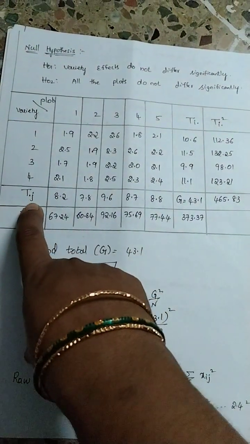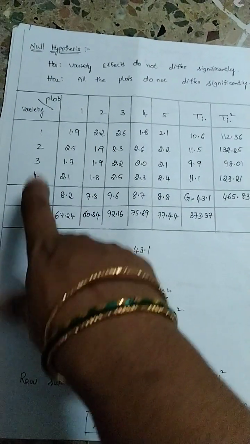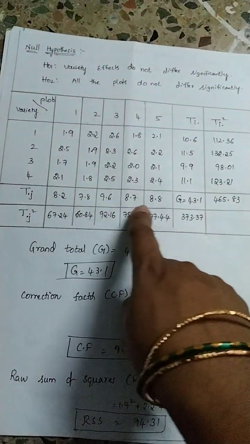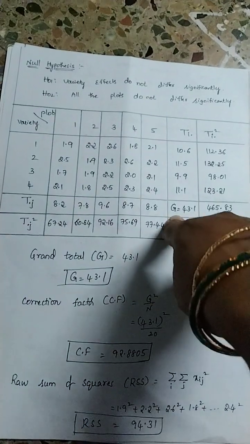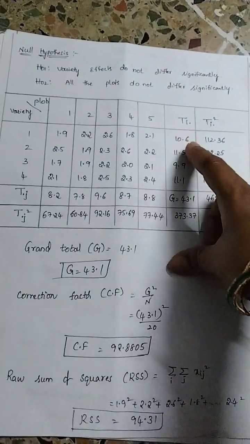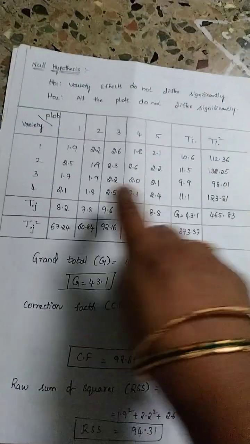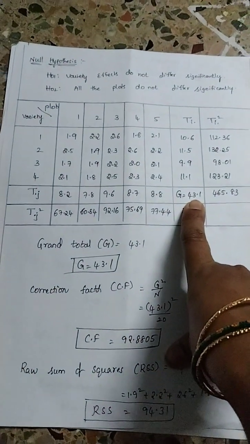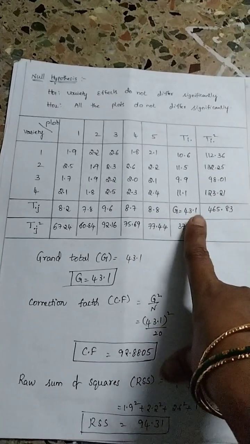Similarly, you are going to add the totals for the plots also. These are the totals for varieties and these are the totals for plots. Now, where both totals meet, we get the grand total G. This will be the same for both. If not, your answer is wrong.